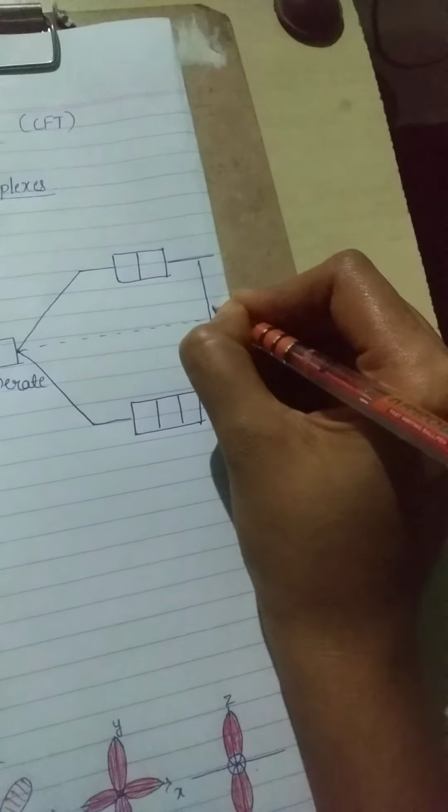Among the 2 EG orbitals, the T2G orbital energy is decreased, so we write minus, minus 2 by 5. Here that energy is decreased, and for octahedral complexes we write delta naught.